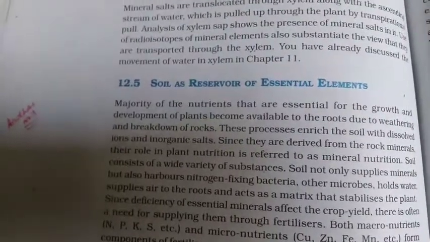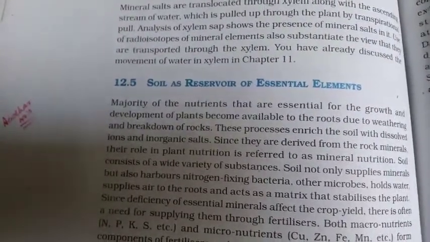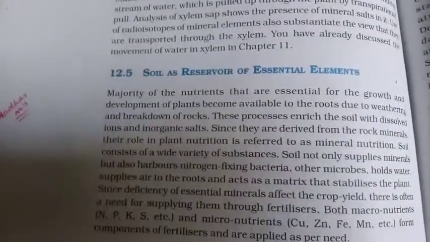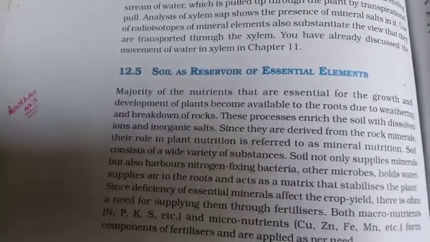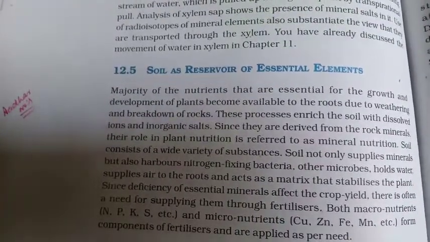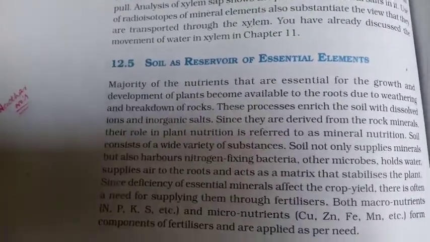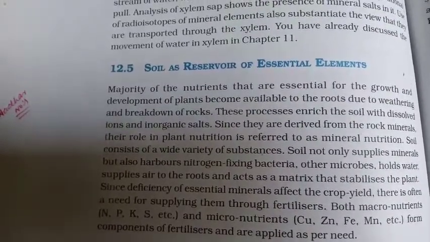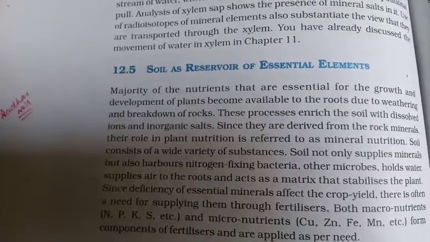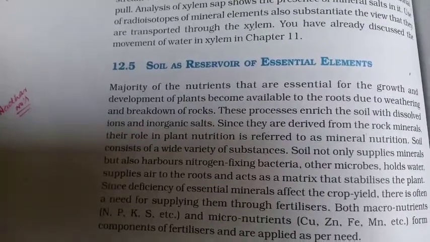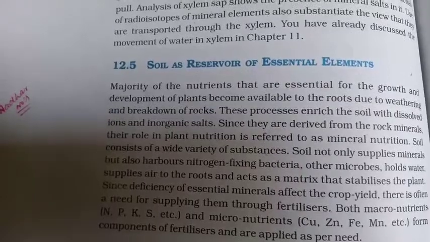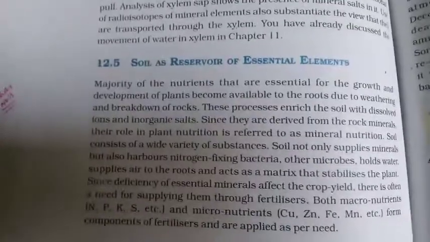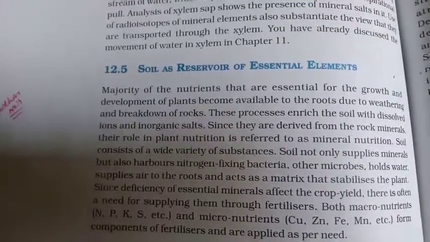Not only does the soil contain the nutrients, but it also holds water that is essential for the absorption of such nutrients through the roots. It supplies air to the roots and acts as a matrix that stabilizes the plant.